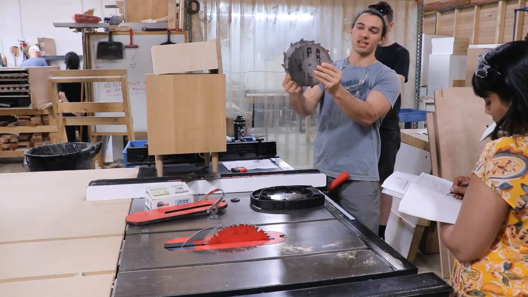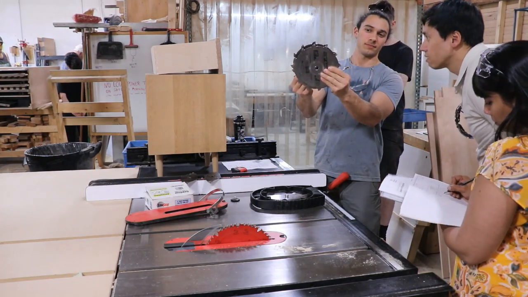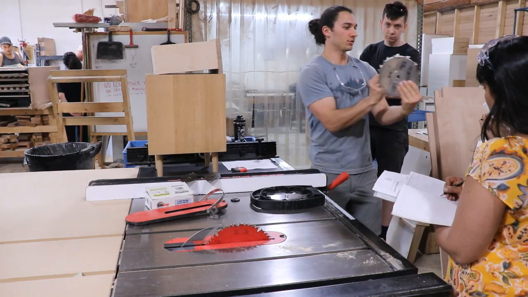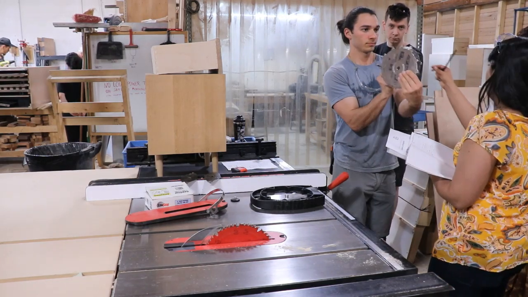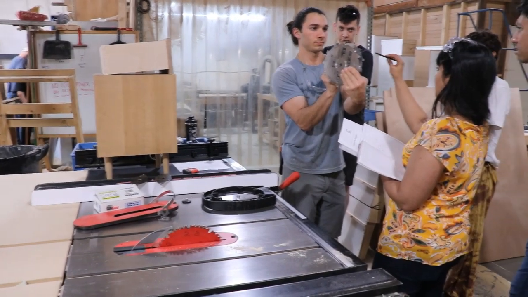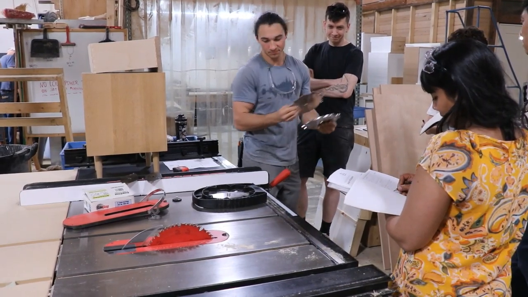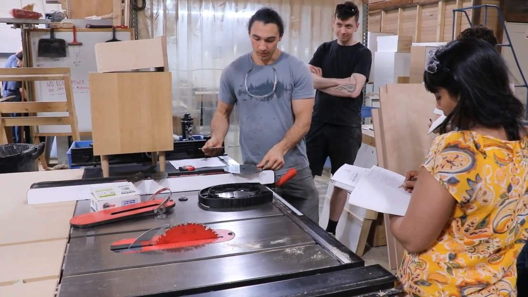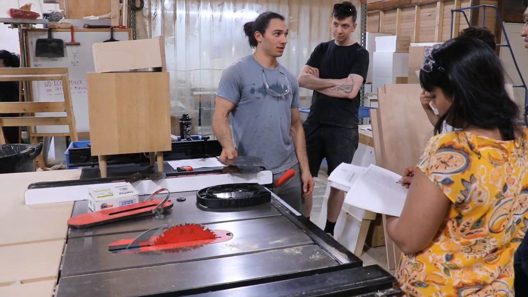This one only has teeth that point to the right. So this is important because these two sit on the outside. They effectively act as cross-cutting teeth.